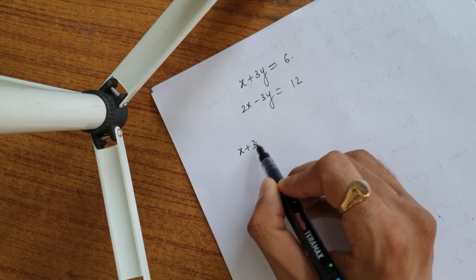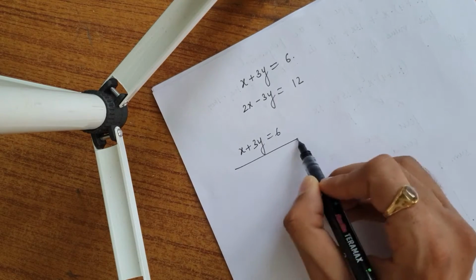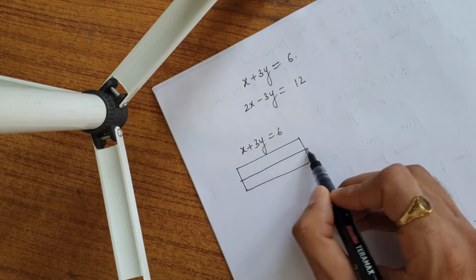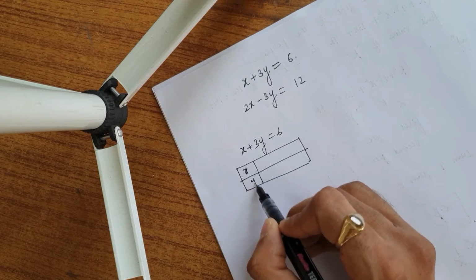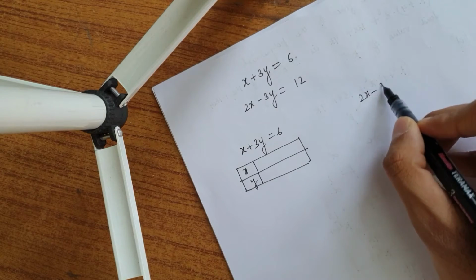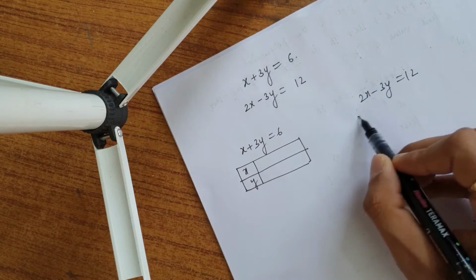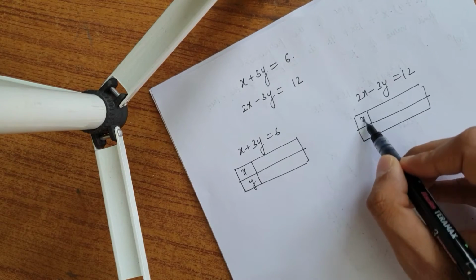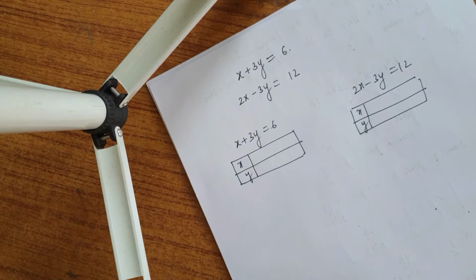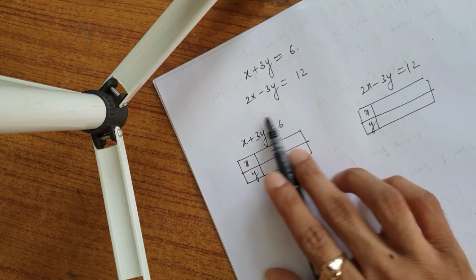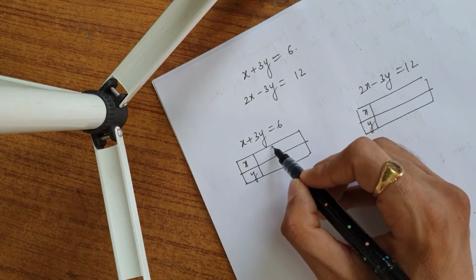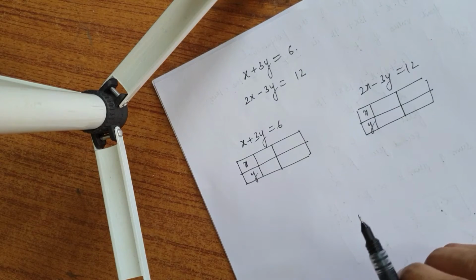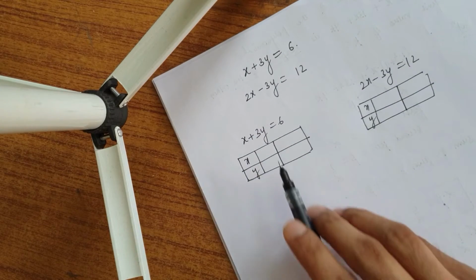You have also learned in class 9th how to find them; we are only interested in two solutions. Remember, 2x minus 3y equals 12. So we'll find the solutions and then plot them on the graph. I hope things are clear. So x plus 3y equals 6. Keep that in mind, always, always, always. A very important concept I'm telling.